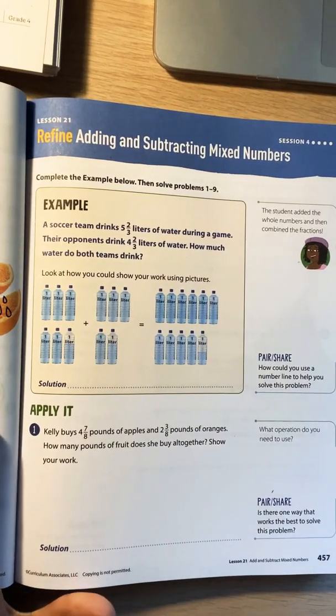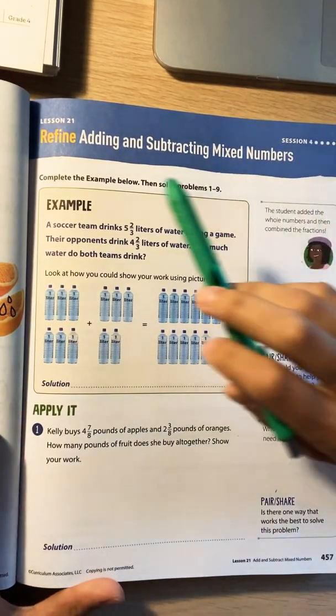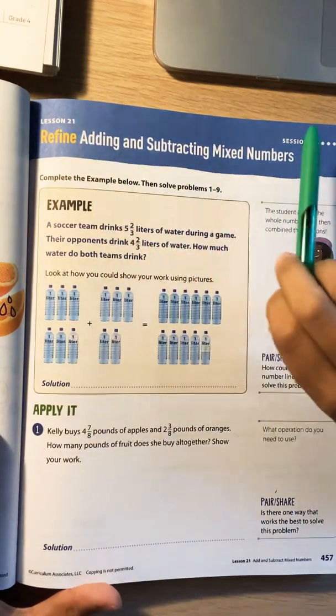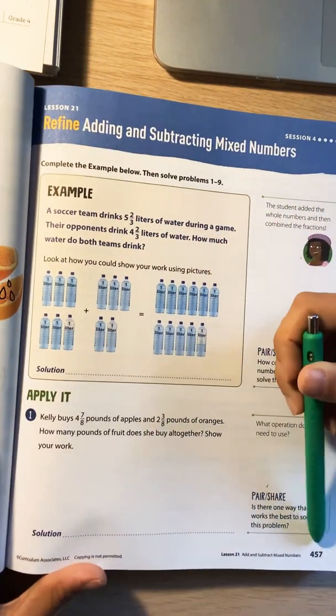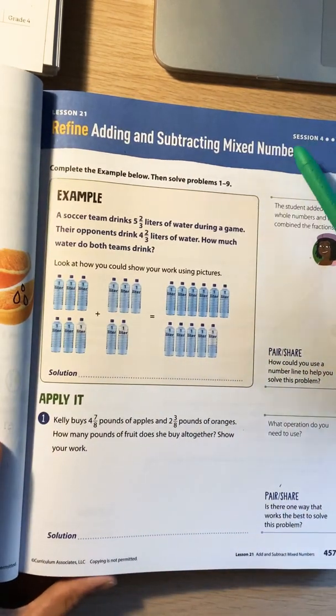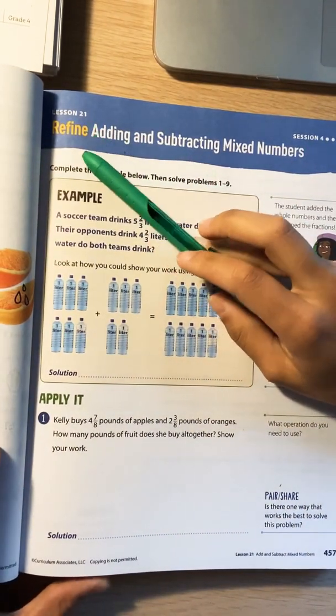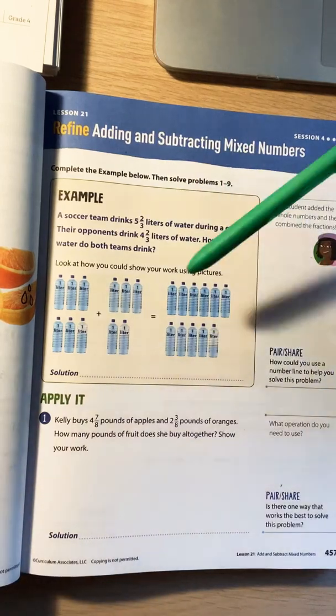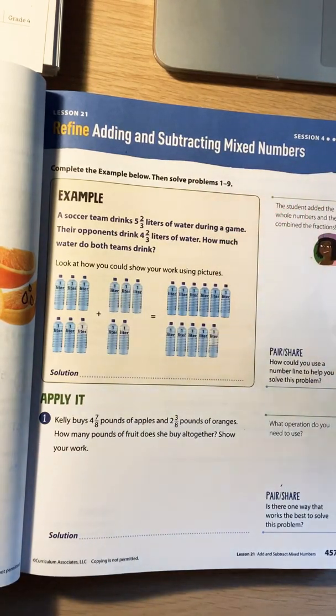Hi everyone. All right, so this is lesson 21, session 4 on page 457, and it is the last session from this lesson. So adding and subtracting mixed numbers, this is the last day of it. So I feel like this has been a pretty fast lesson for such a difficult skill.